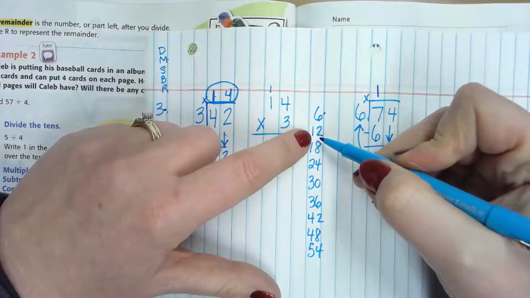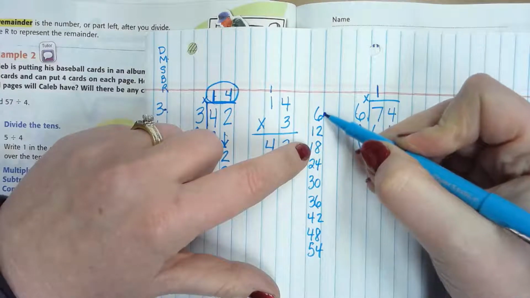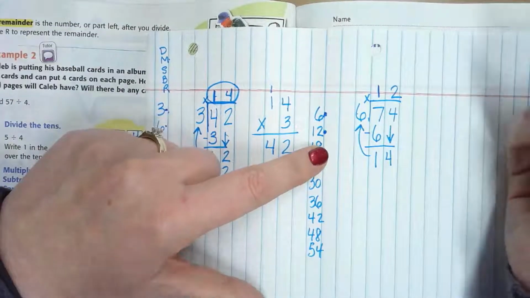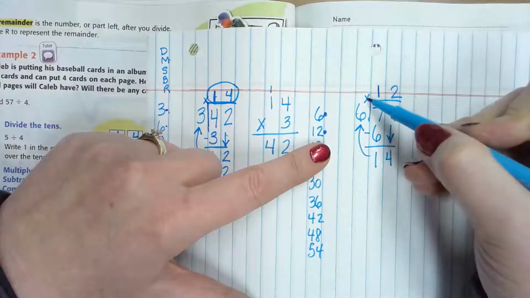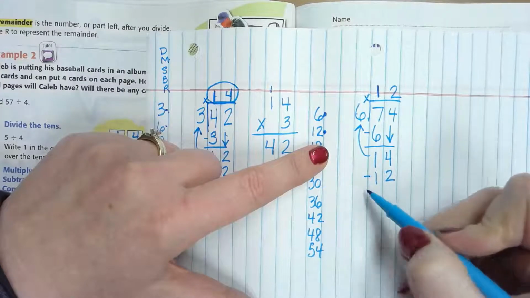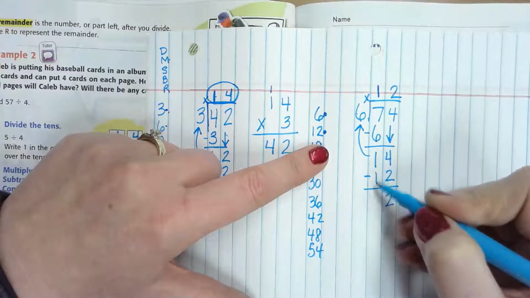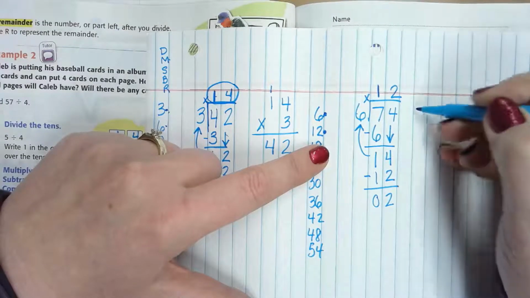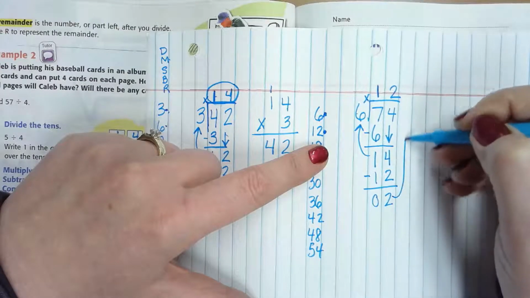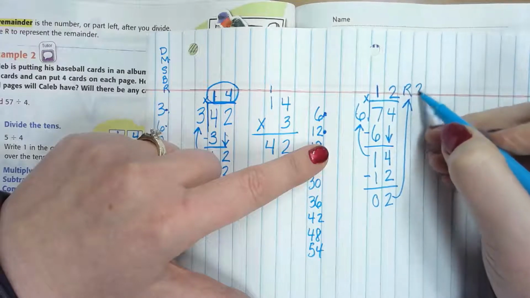Now I got to get to the 14. Oop, I can't get to the 18. So I go 1, 2. Dad says, I'm pretty sure I can do 2 of them. Mom multiplies to check. 2 times 6 is 12. Sister subtracts. 14 take away 12. 4 take away 2 is 2. 1 take away 1 is 0. Notice nothing for brother to bring down, so this is a remainder. Rover says remainder of 2.